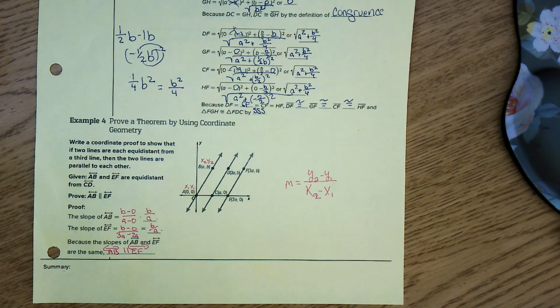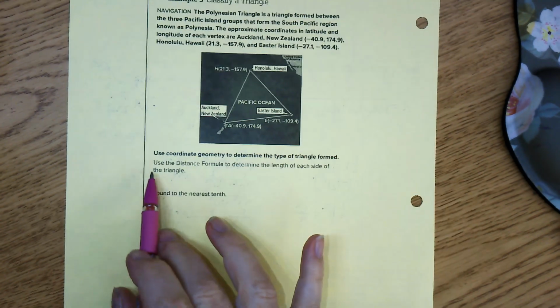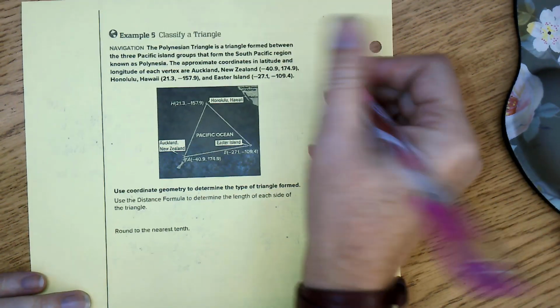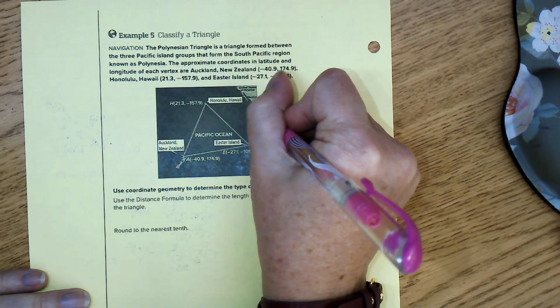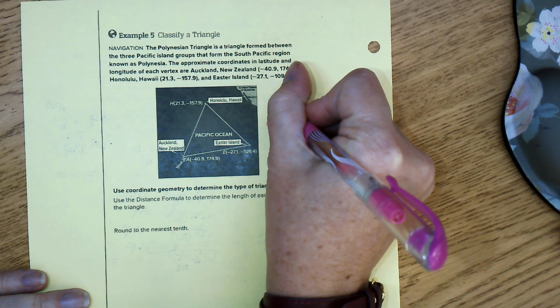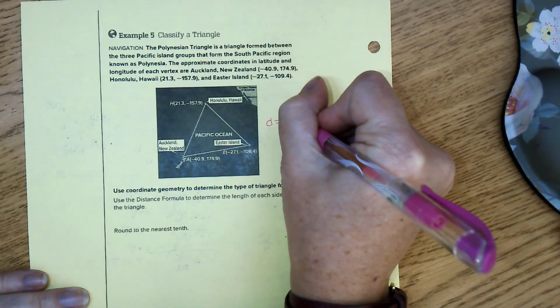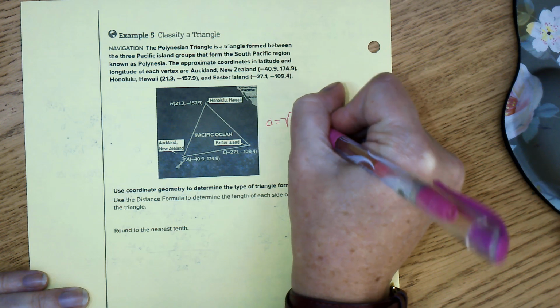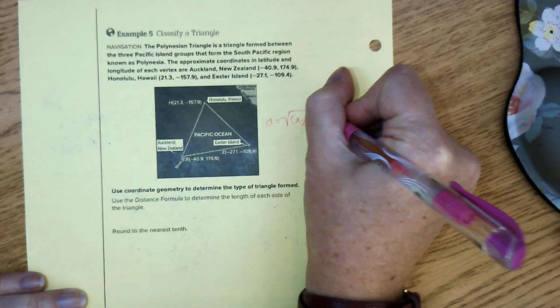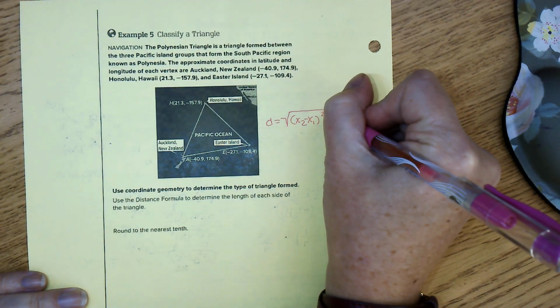All right, let's use this knowledge. We're going to use this knowledge on the back. See your distance formula? We're going to use that. We're going to write the distance formula again back here, just so we have it visually. So the distance formula equals the square root of the difference of your x's squared, plus the quantity of the difference of your y's squared.